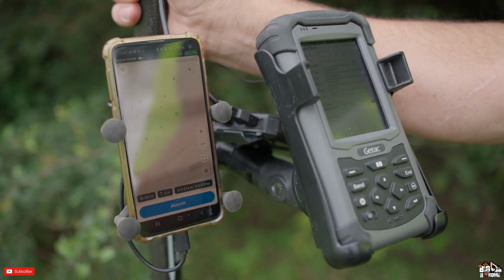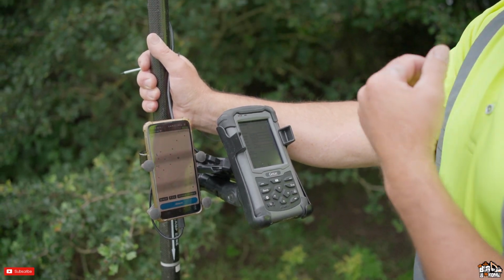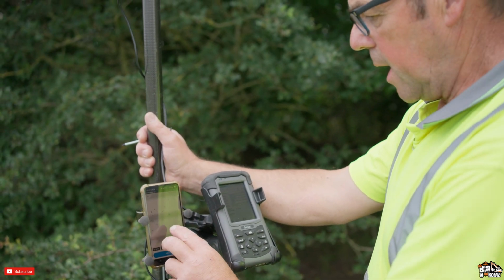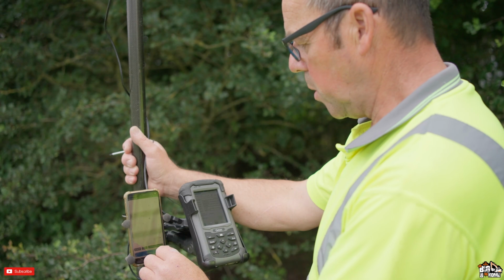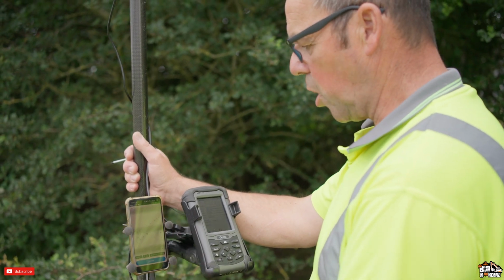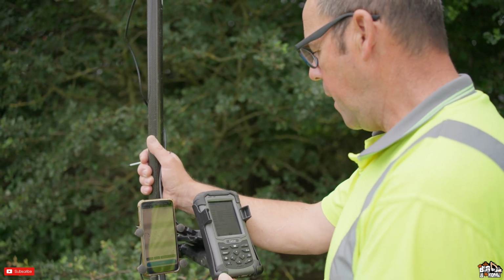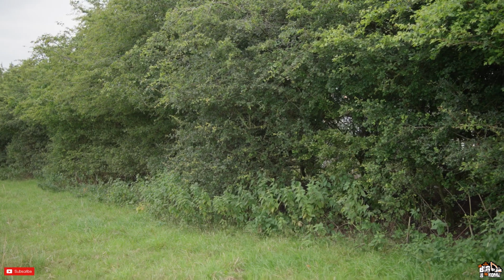This is far quicker than the total station. We've literally done 23 points here now in probably 20 minutes. We're doing a point a minute. It's purely just stop, stand, press measure, and then move on to the next one.